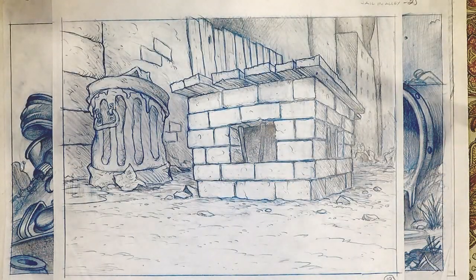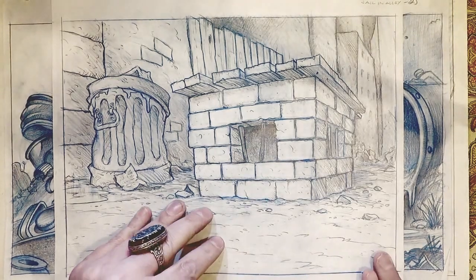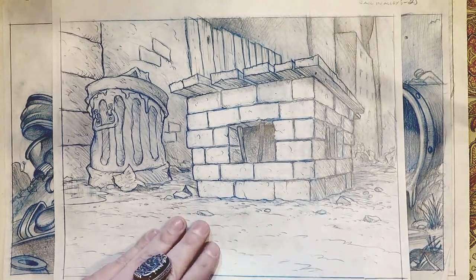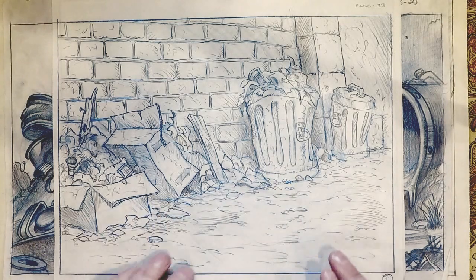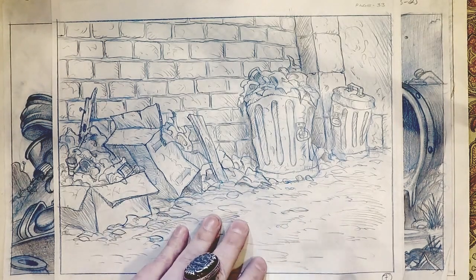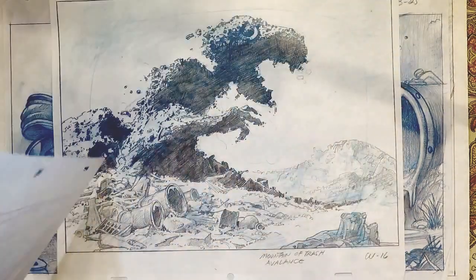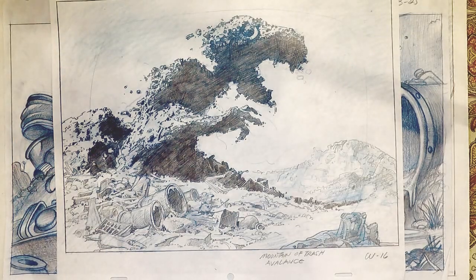Now, one of the things that Nestor was really good at was trash. And I don't know why, but he's able to make trash look really beautiful. So here's an alleyway with a trash can and overflowing boxes and barrels of trash. A mountain of trash and an avalanche. Look at that.